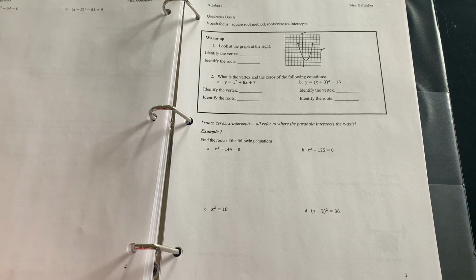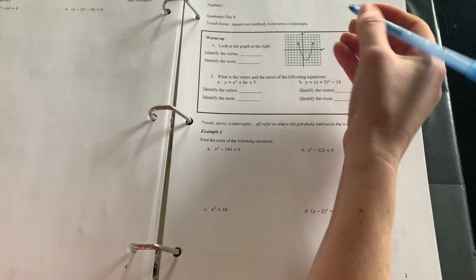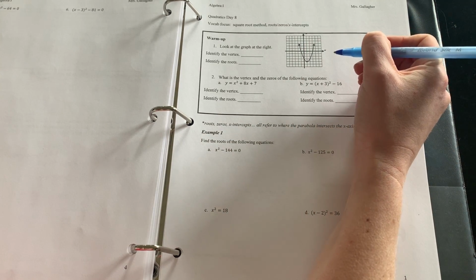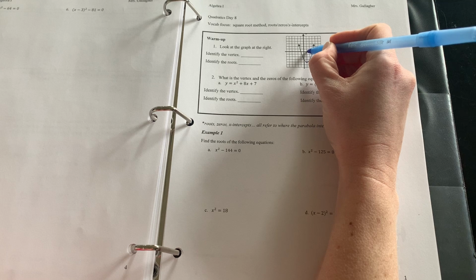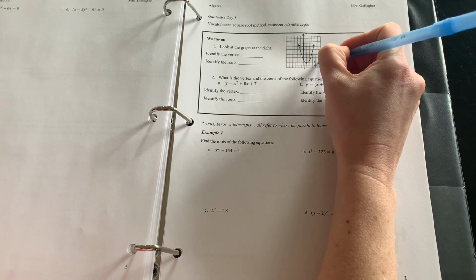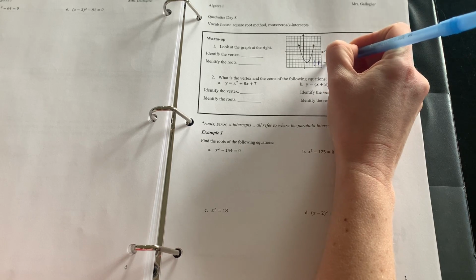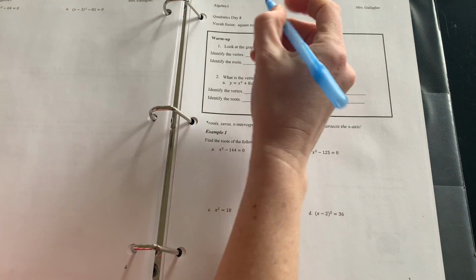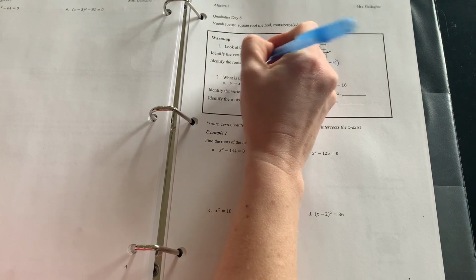So I've asked you to look at the graph at the right, identify the vertex. Remember that the vertex is that turning point. When I want you to identify or name it, that means tell me the location. It's right 1 and down 4. The first number is the x, that's right 1, and down 4, we represent going 4 down with that negative. So the vertex is (1, -4).